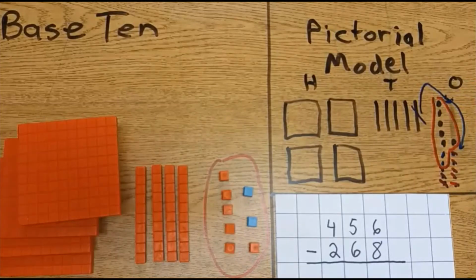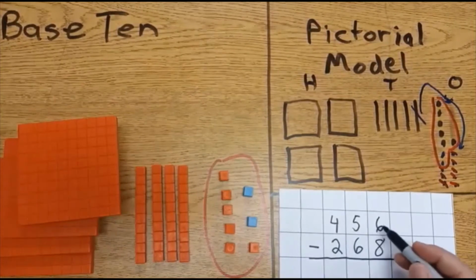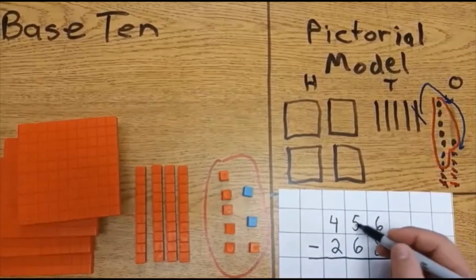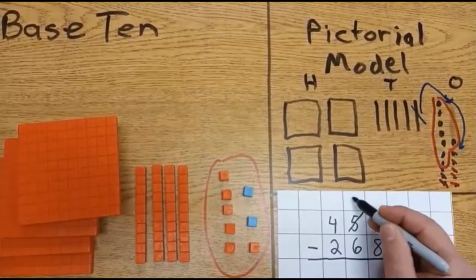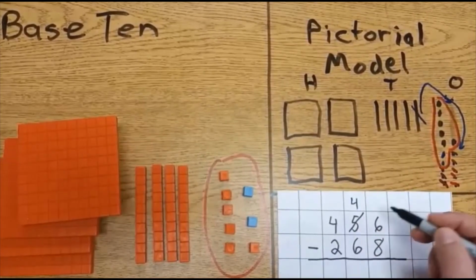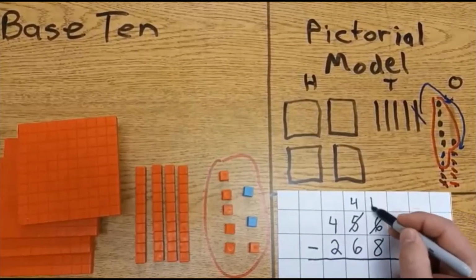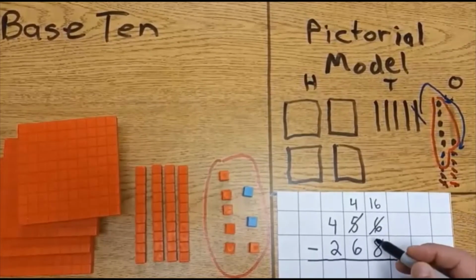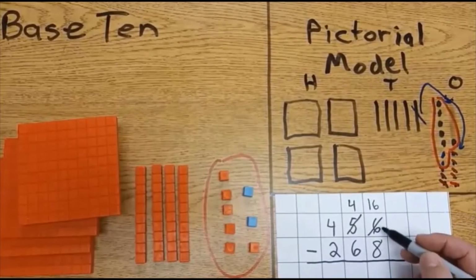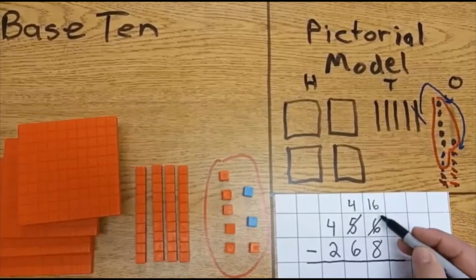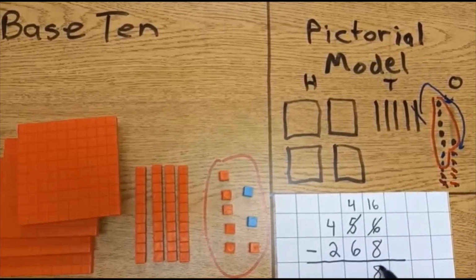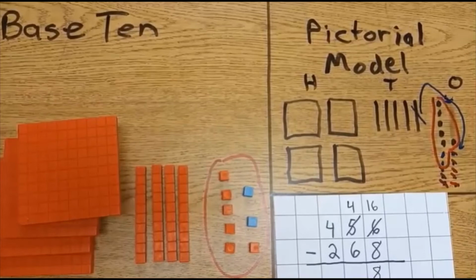So I have 8. And in the standard algorithm, I cannot take 8 away from 6. So that means I need to regroup. I'm going to take one of my 10s. That's going to leave me 4 10s. And that's going to give me 16 ones. Now I can take 8 from 16. I know 8 from 16 is 8 because 8 plus 8 is 16. And there you go. You see in all the different ways of doing it, I got 8, 8, and 8. Okay, now I'm going to go to the tens place on my base 10.